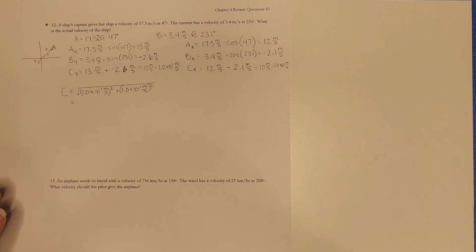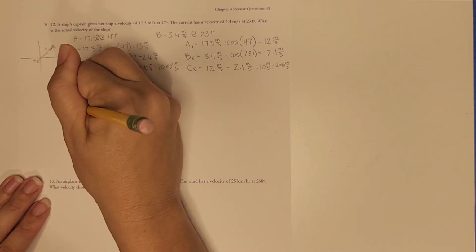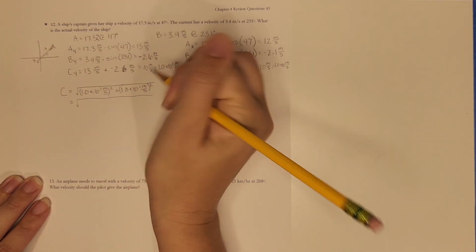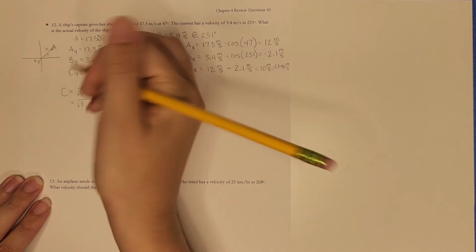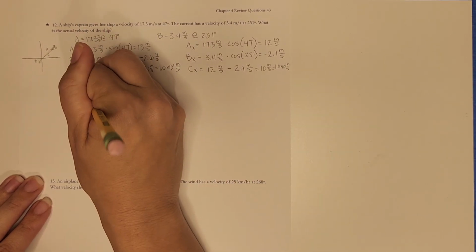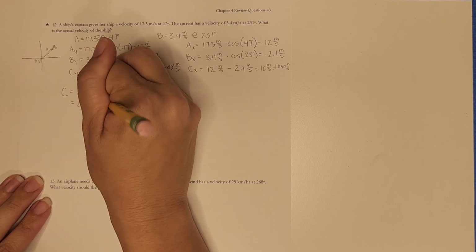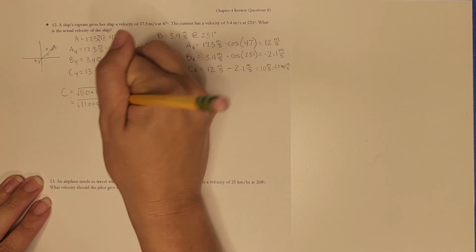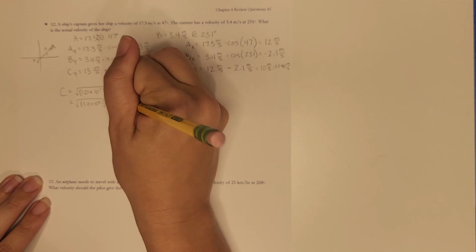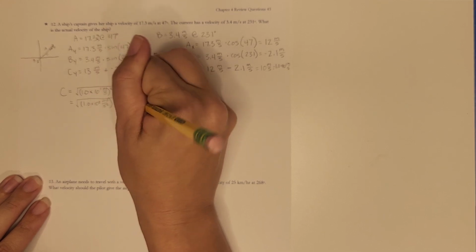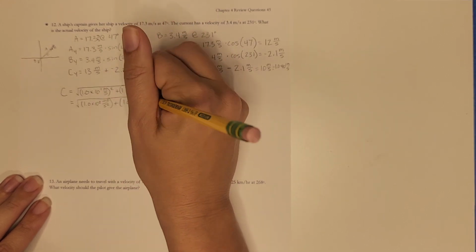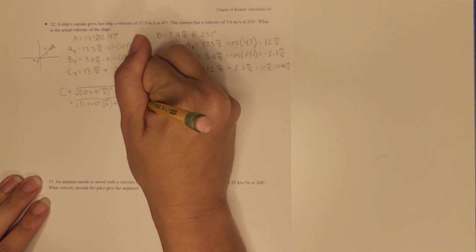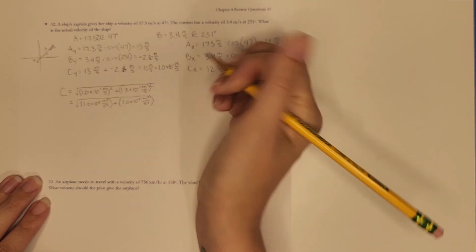Let's do the squaring part first. For the first one, we get 1.0 times 10 to the 2 meters squared per second squared, plus 1.0 times 10 to the 2 meters squared per second squared.